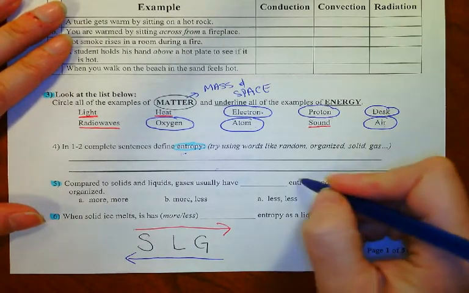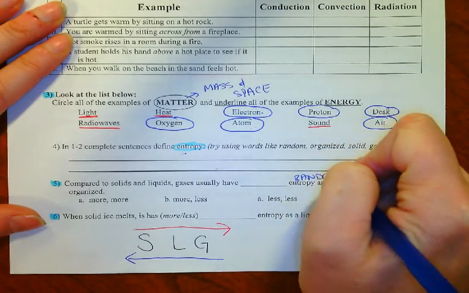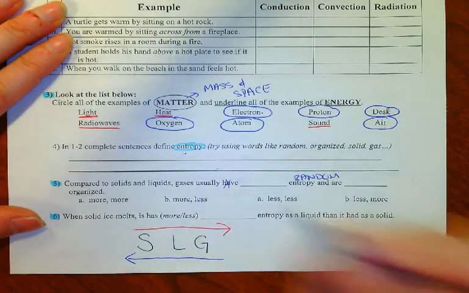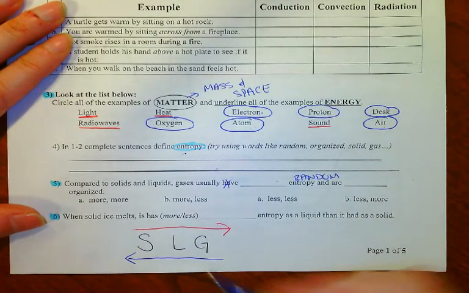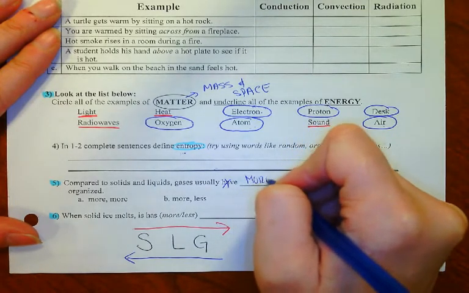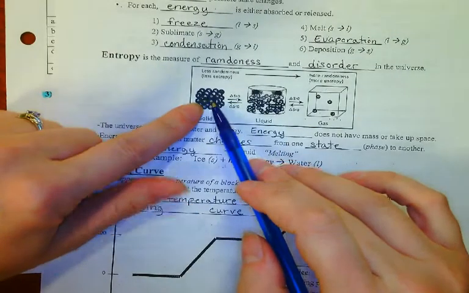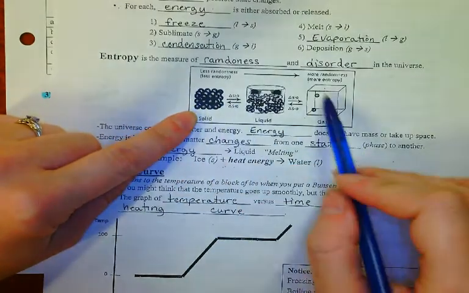Okay? So if entropy is random, okay, gases usually are more random or less random. We would say they're more random. Okay? Solids are sitting still. Gases are definitely going to be more random. In our notes, we had this particle diagram showing you that a solid forms this pattern. Gases are less dense and more random.